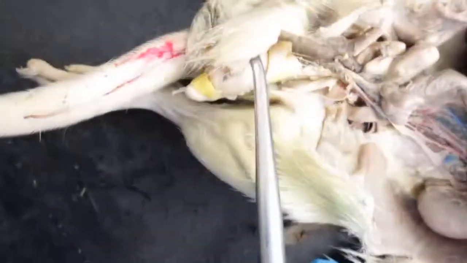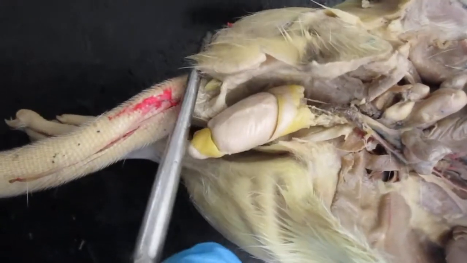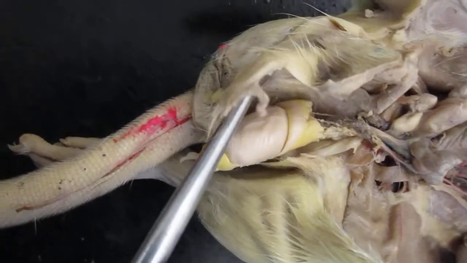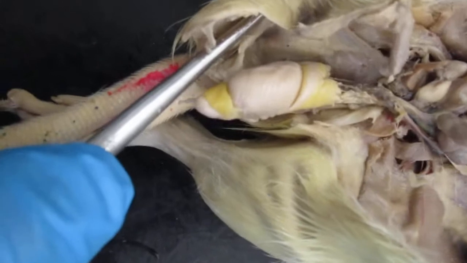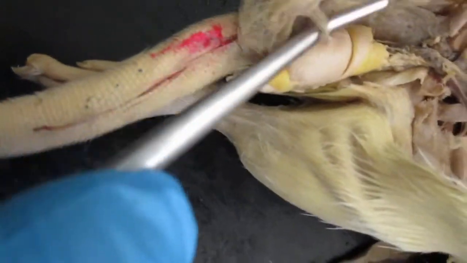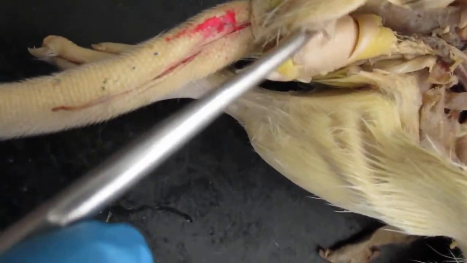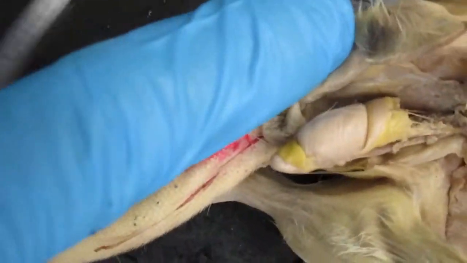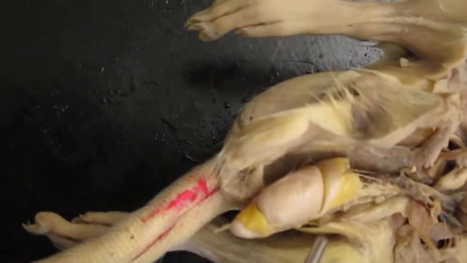Okay, now right here you can see the scrotal sac has been cut open, and you can see the testis and the epididymis. Can you see that? So, testis is this structure right here.